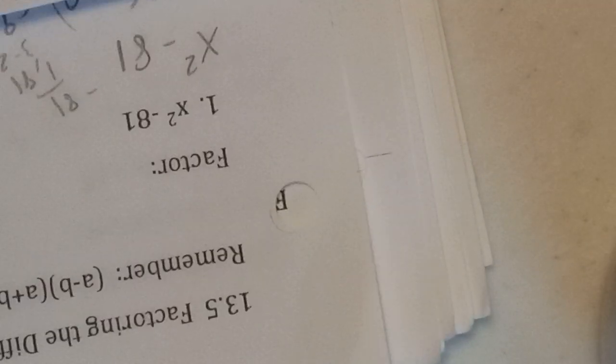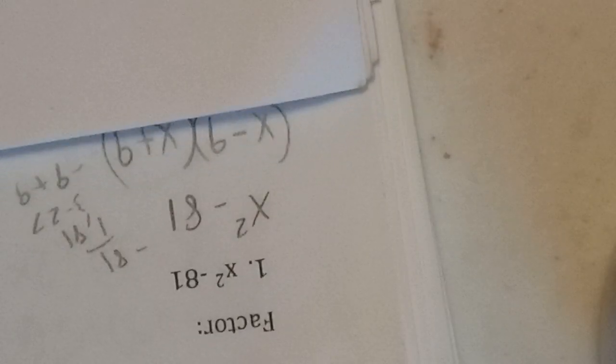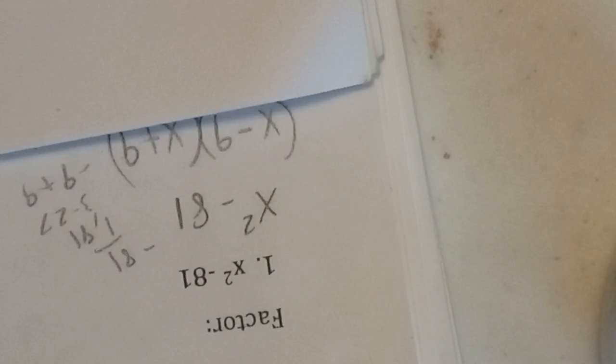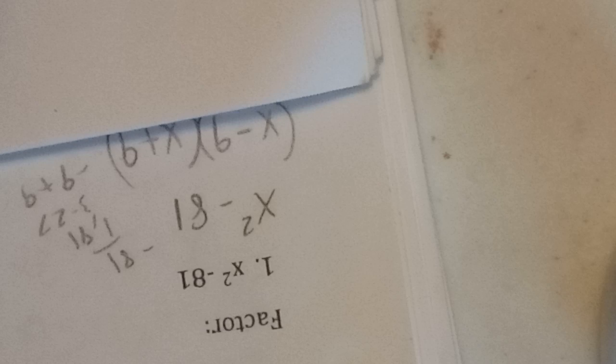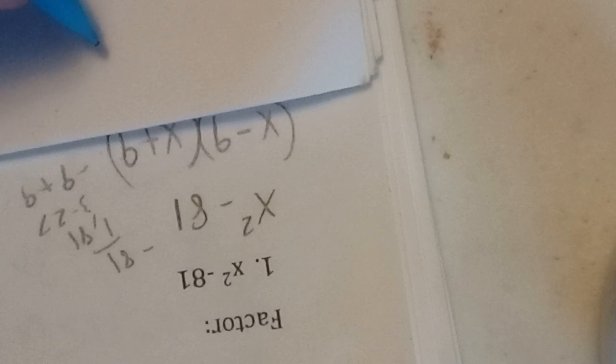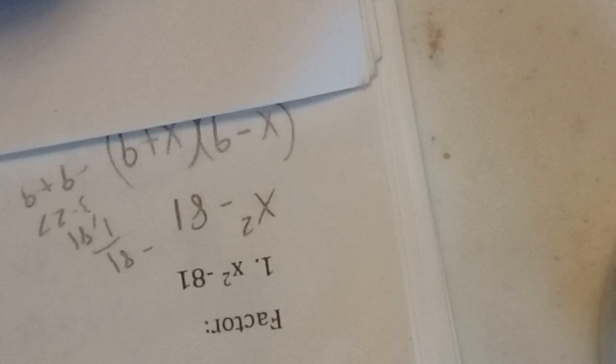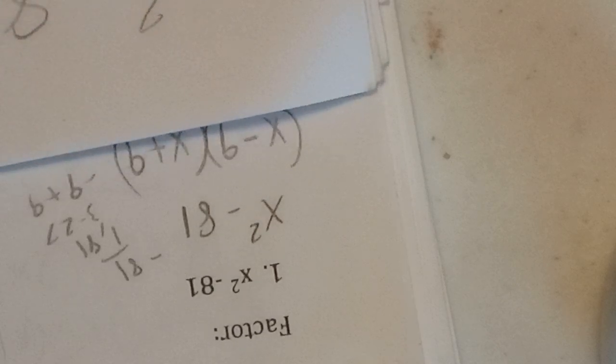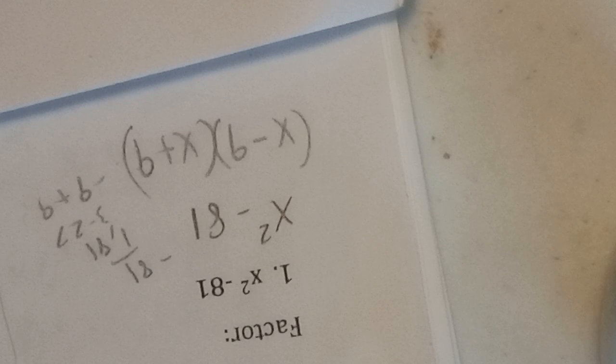So then, let's see. Okay, so you have a, wait, x to the second power minus a 1. Okay, so you write it.